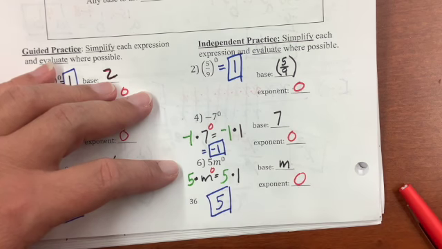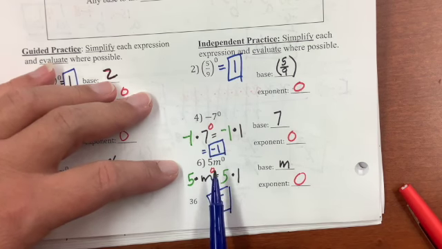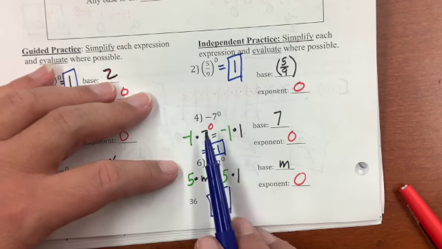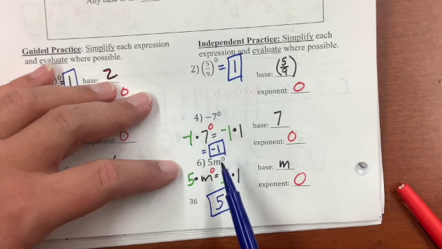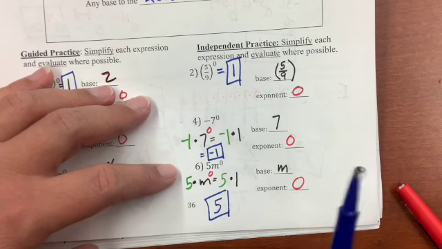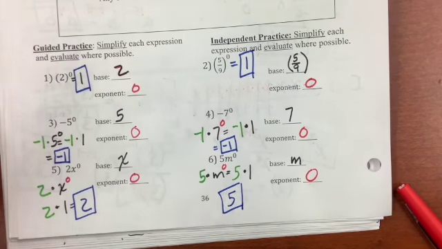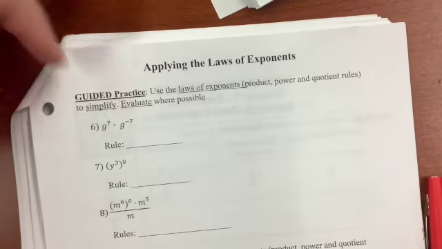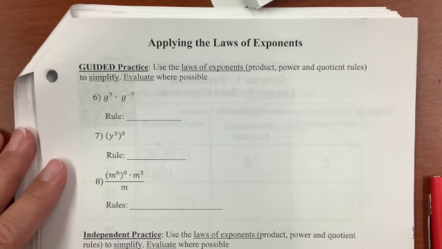So, in other words, if you have a coefficient and a base to the 0 power, the coefficient is your answer. And if it's a negative with no parentheses, that coefficient is -1. Be careful. I love this, but it's a little hard. So, on the next page, let's do some problems together.